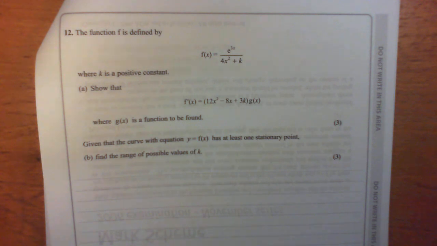I mean, you could use the product rule here, although this might be confusing to say, if you're taking one of the factors to be 4x squared plus k all to the power of minus 1. You could use the product rule there, but in general, this is where you would use the quotient rule.